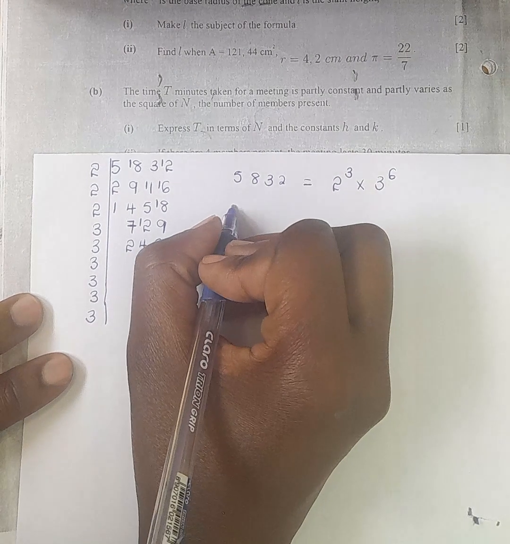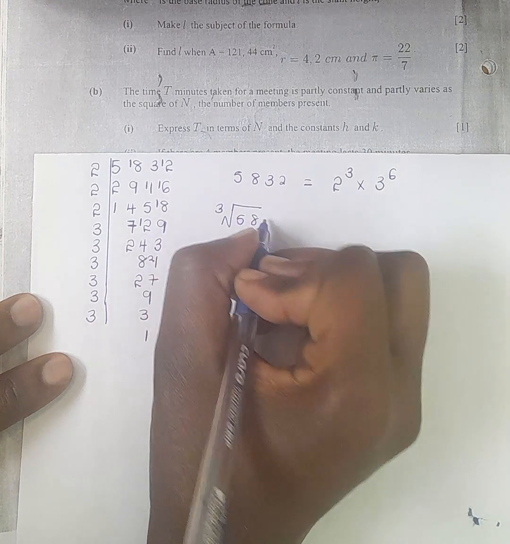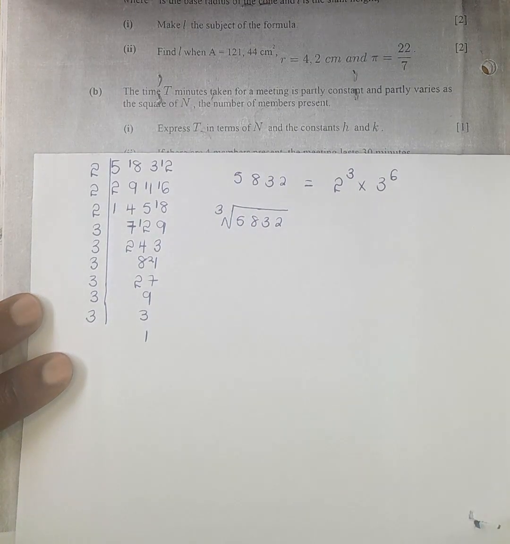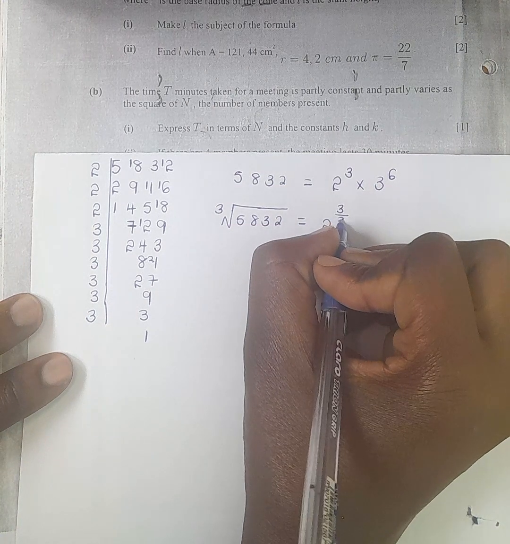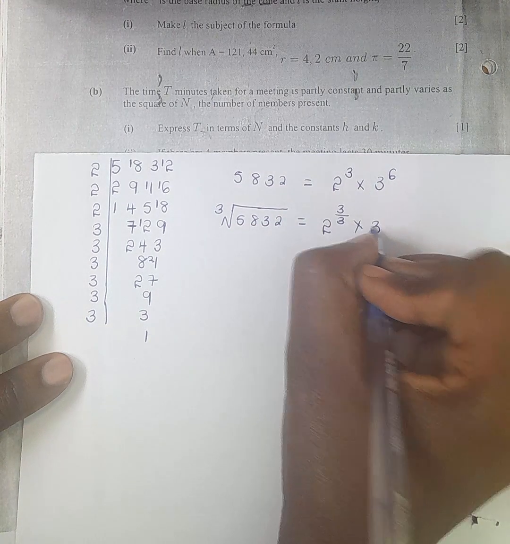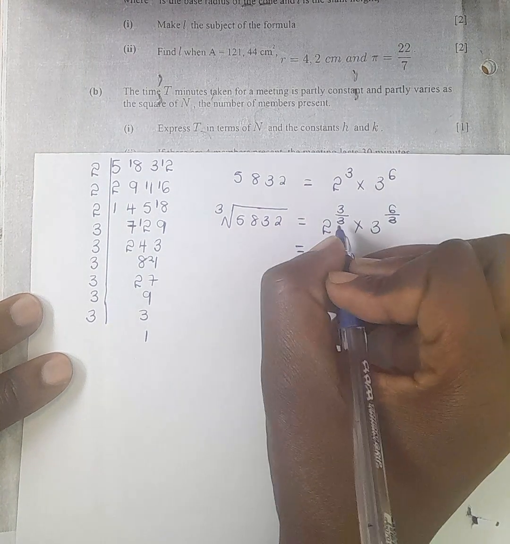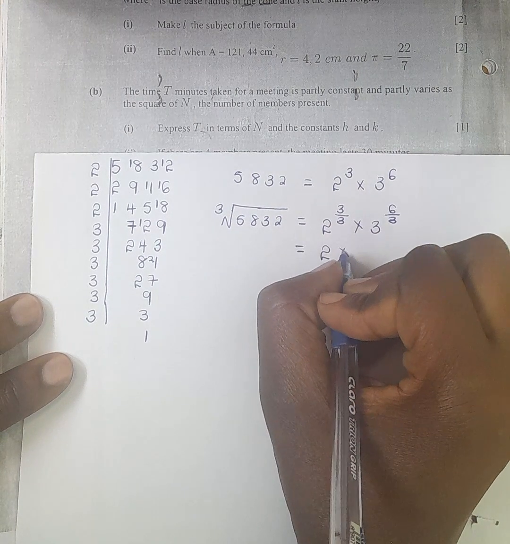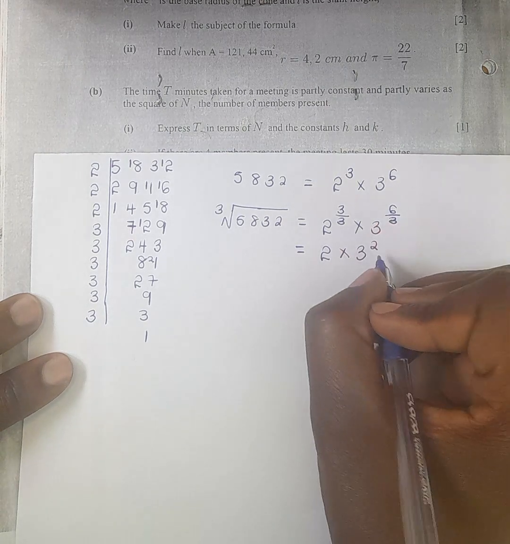So we now want to find the cube root of 5832. If you want to calculate a cube root, we are going to divide the powers by 3. So we have 2 to the power of 3 divided by 3 times 3 to the power of 6 divided by 3. 2 to the power of 3 over 3, we get 2, times 3 to the power of 2, because 3 into 6 is 2.